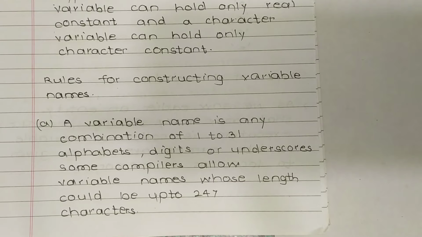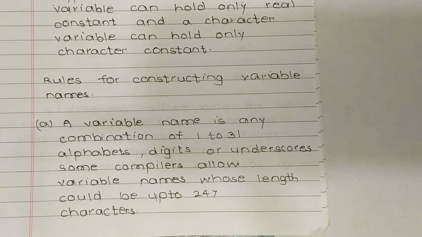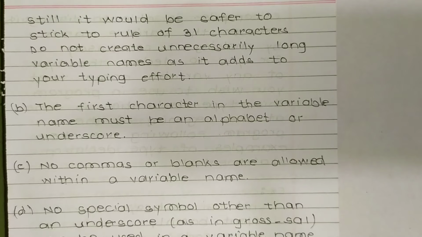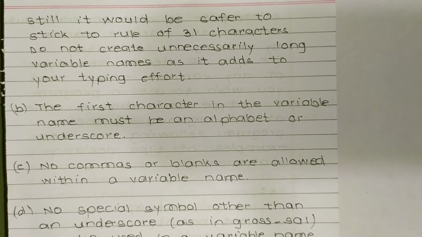Now, rule for constructing variable names. Rule A: a variable name is any combination of 1 to 31 alphabets, digits, or underscores. Some compilers allow variable names whose length could be up to 247 characters. Still, it would be safer to stick to the rule of 31 characters.